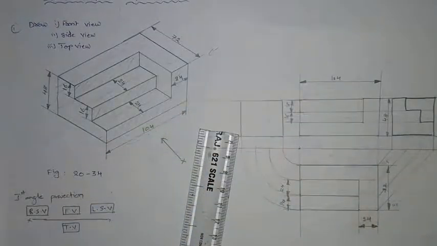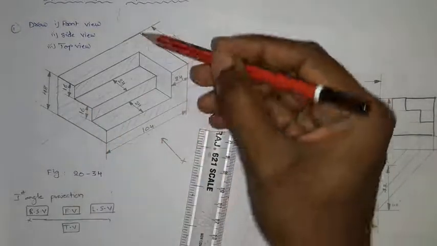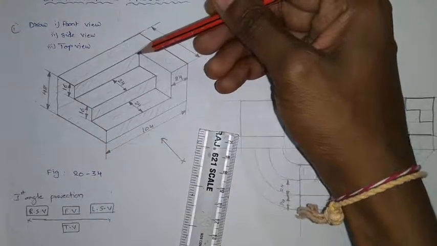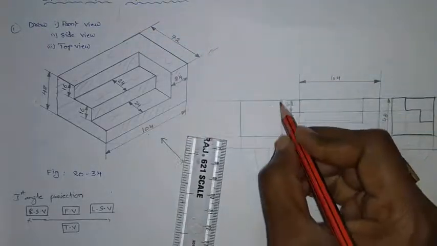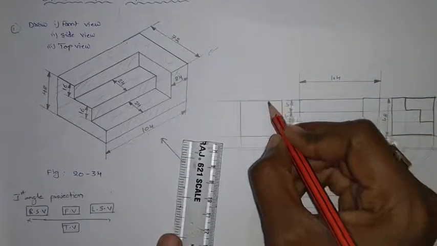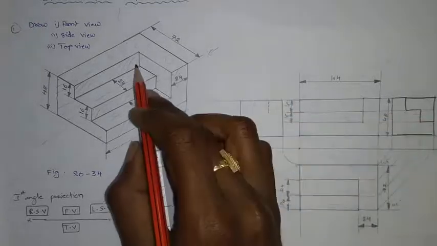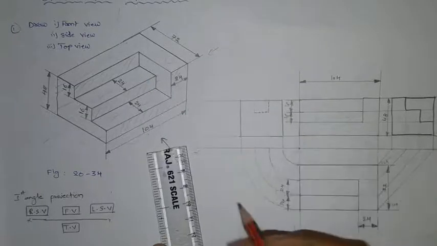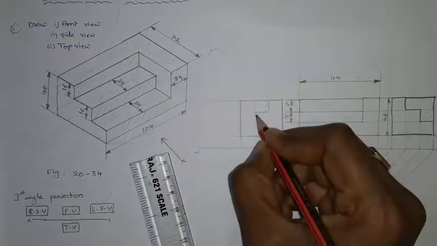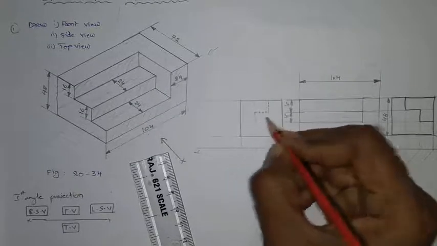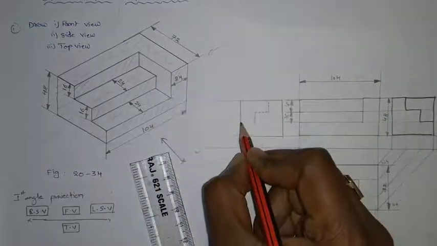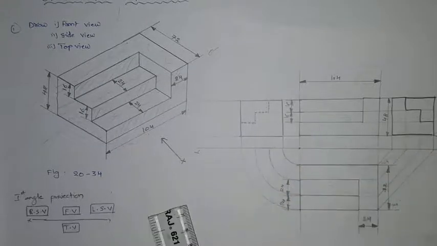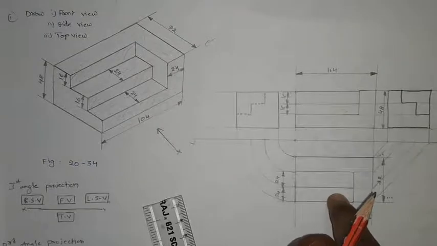Next, see, from here to here we don't have any edges, and this portion is an edge. So after this distance, this is the first edge you can have, and after coming downwards, this is the edge we have, and after this one, this is the edge we have, and after this one, this is the edge we have. Now this is how the right side view looks. And this is the solution for first angle projection.